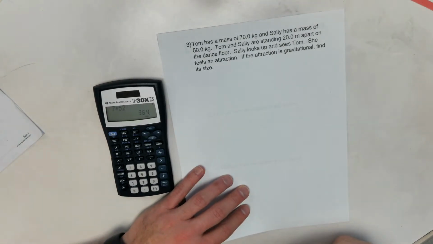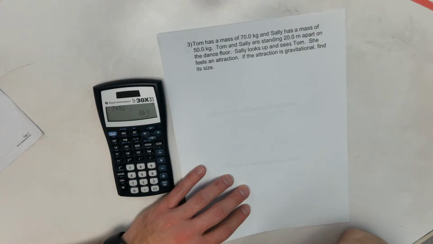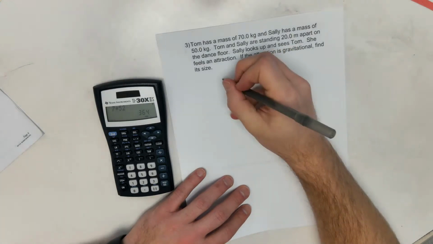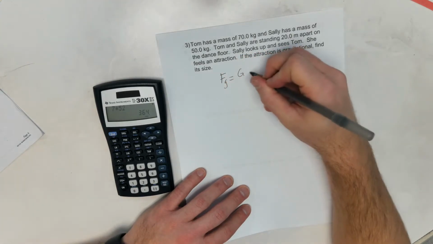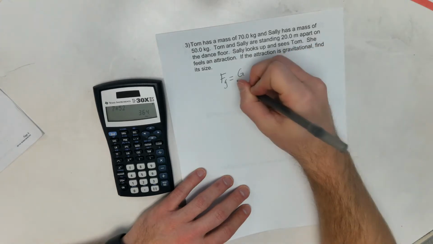Send that one away. Question 3. Tom has a mass of 70 kilograms and Sally has a mass of 50 kilograms. Tom and Sally are standing 20 meters apart on the dance floor. Sally looks up and sees Tom. She feels an attraction. If the attraction is gravitational, find its size. Romance. So, force of gravity is equal to big G, m1, m2 over r squared.